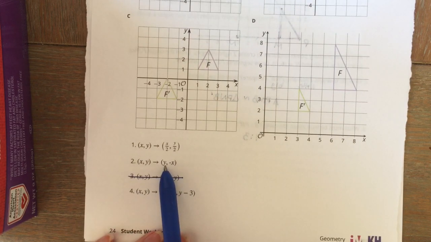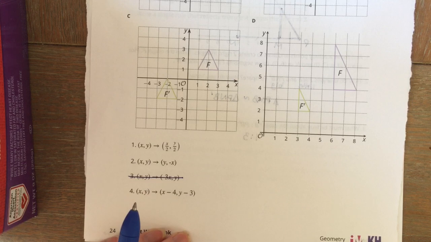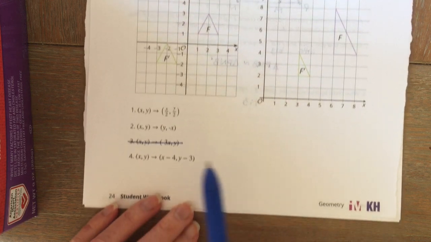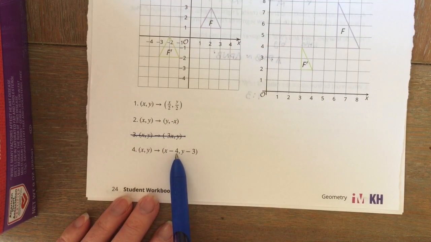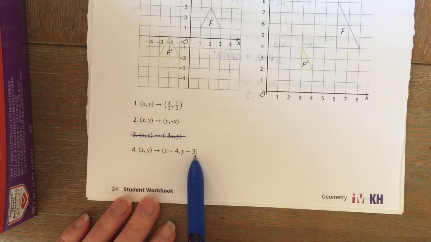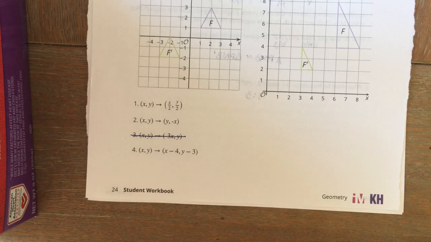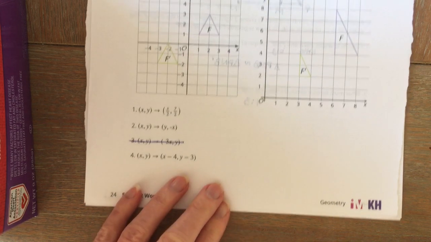I'm eyeing this second one. We did this in the first 2 lessons. When I flip-flop my x and y and make one of them negative, it's a rotation around the origin. So I need to look at something that looks like it might have been a rotation. And then here, when I subtract 4 from x and subtract 3 from y, I already know that that's a translation. I'm sliding it around my graph by taking 4 away from each of my x coordinates and 3 away from each of my y coordinates.